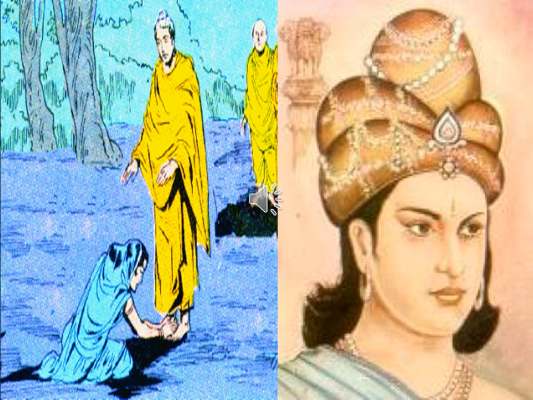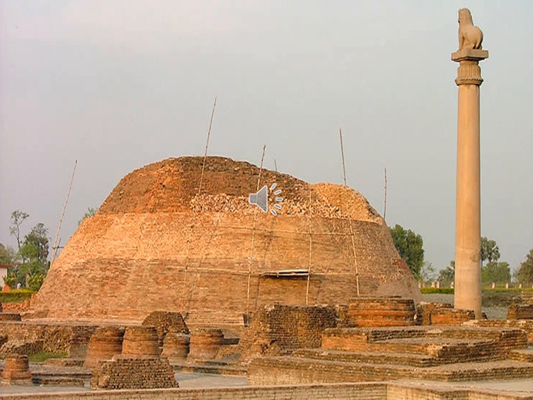There are 33 edicts, including 14 major rock edicts, 7 pillar edicts, and 2 Kalinga edicts, apart from minor rock edicts and minor pillar edicts. They are the most important sources to know about the Mauryan Empire, in particular the dharmic rule of Ashoka. In one of his Kalinga edicts, he tells us his horror and sorrow over the death which the war and conquest caused.